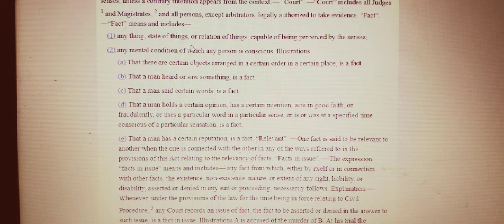I can smell that in my house chole chawal is cooked. So that thing I can smell. So that will be anything which we can hear, see, or taste. That is a physical fact. Now state, what is state of thing? State of thing is some circumstances which continue to exist or repeat itself.